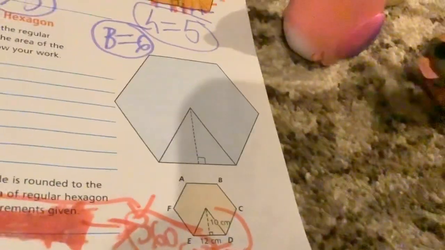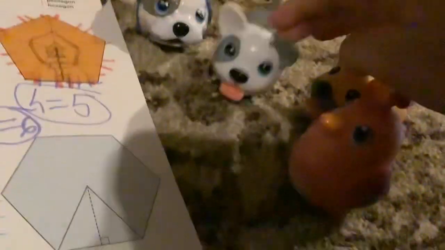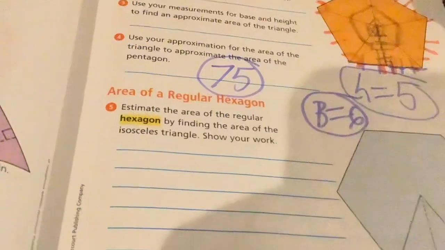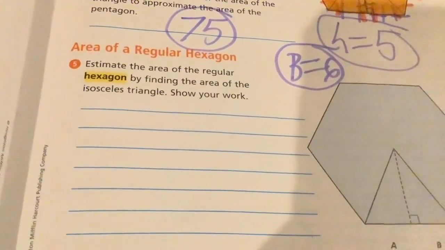Now, the next thing we're going to learn about is a hexagon. A hexagon? What's a hexagon? That's a very good question. A hexagon is a shape with 6 sides. 1, 2, 3, 4, 5, 6. 6 sides, which means that it must also have 1, 2, 3, 4, 5, 6 corners. Oh, yes. Estimate the area of the regular hexagon by finding the area of the isosceles triangle.